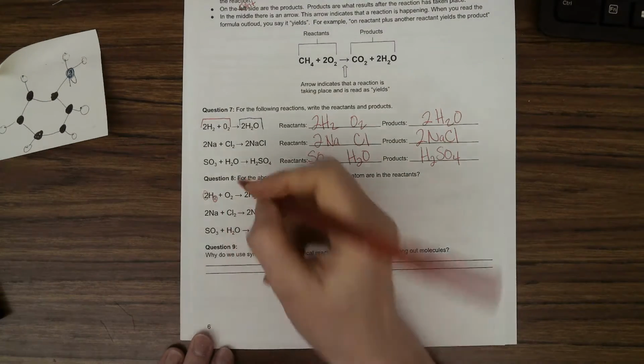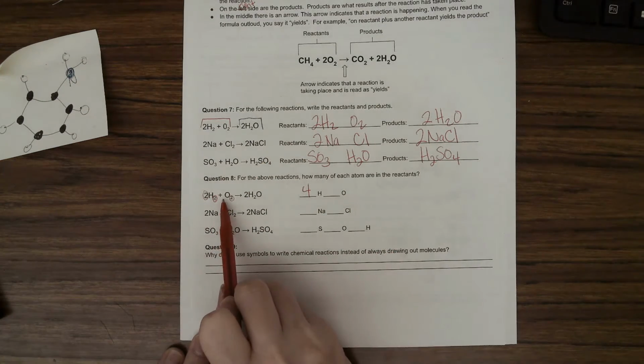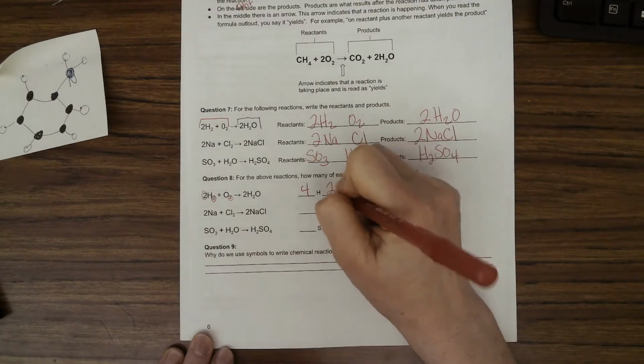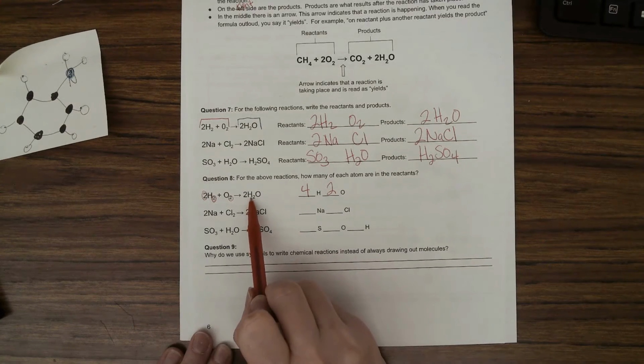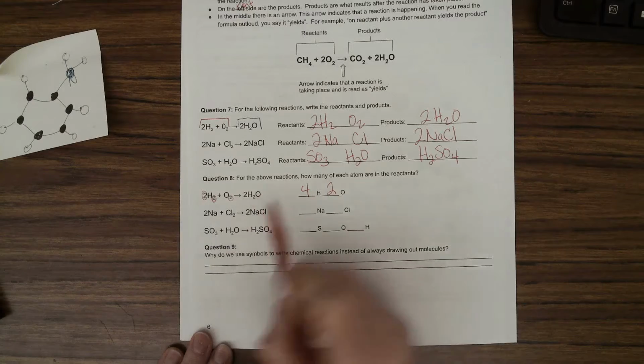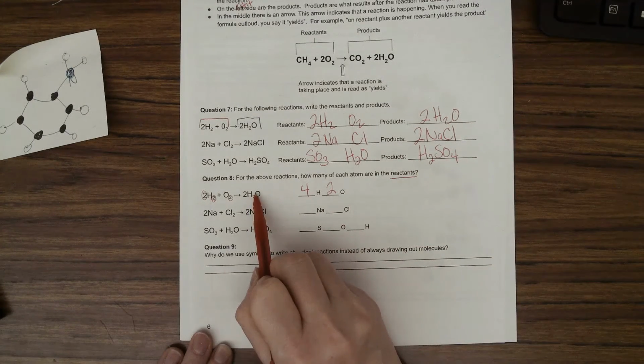The oxygen, we have a molecule that has 2 oxygens in each molecule. And since it doesn't have a coefficient, we assume that that's 1. So that means we have 2 oxygen in the reactants. Now we could go on and figure out how many hydrogens there are here and how many oxygens there are here. However, the question wants to know how many are in the reactants, not the product. So we're going to skip that.